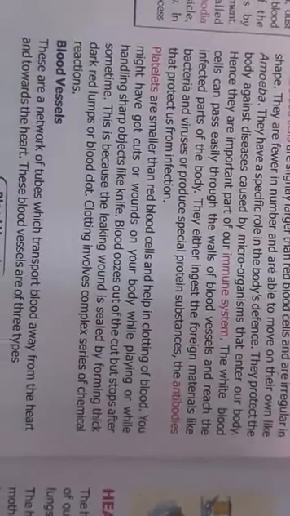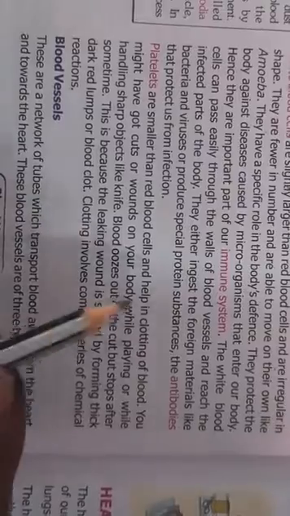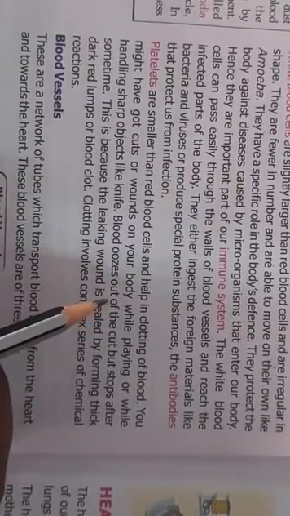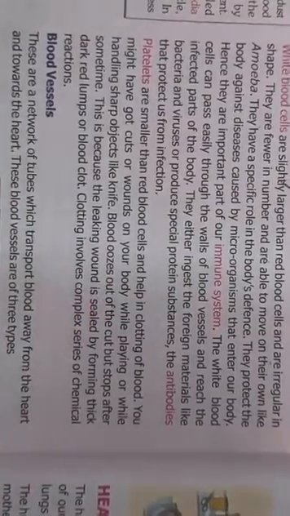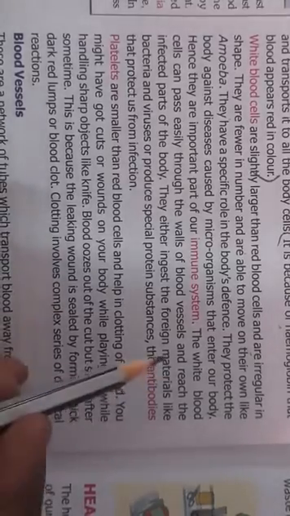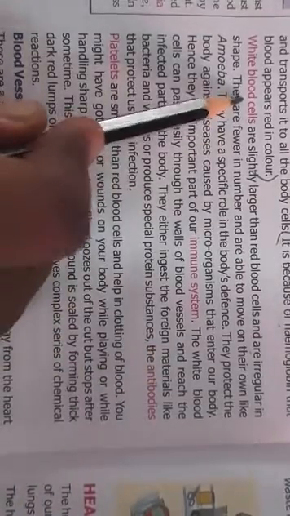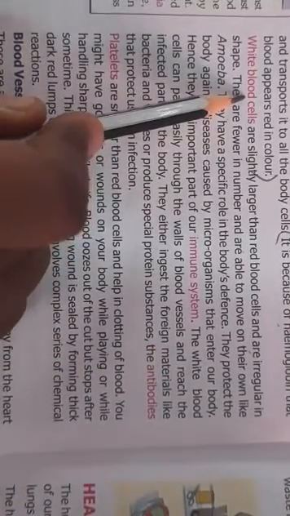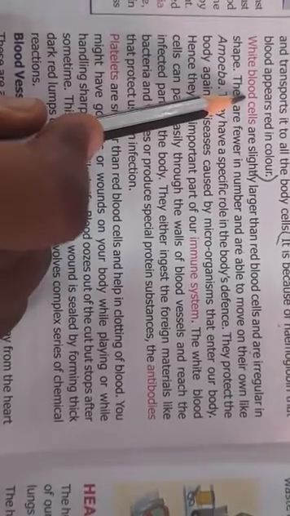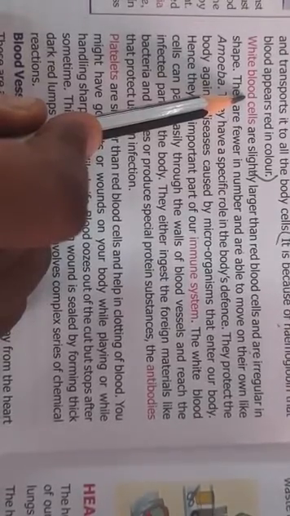The white blood cells, they are very, very important. Why? Because they protect our body from various kinds of diseases. White blood cells are also called the soldiers of the body, because they defend our body from various kinds of diseases.